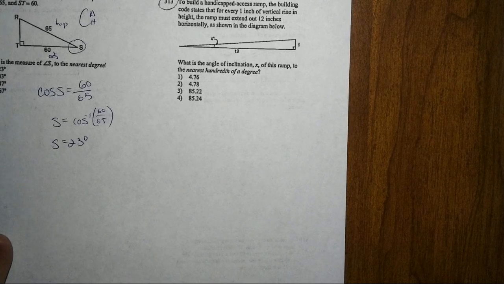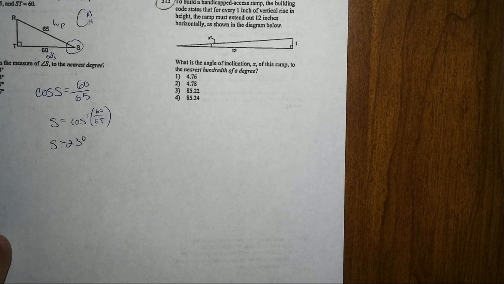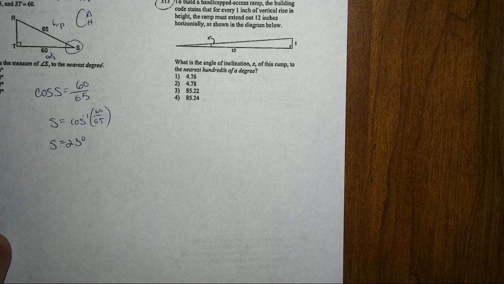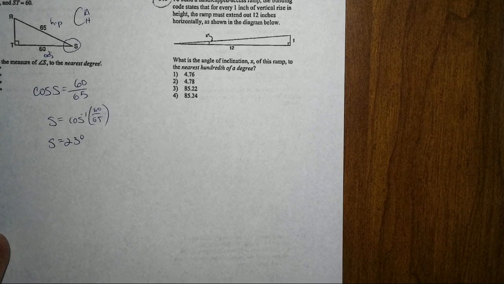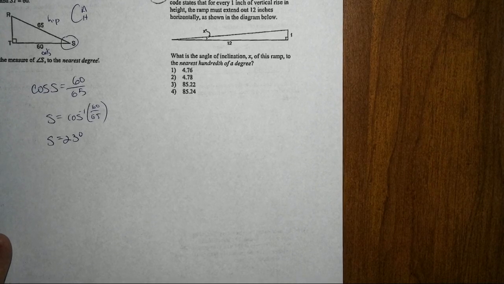313, handicapped access ramp, say below, for every 1 inch of vertical rise the ramp must extend out 12 inches horizontally. So, what is the angle of inclination of x to the nearest tenth? Nearest degree. And I want to say I am missing something on this question here.